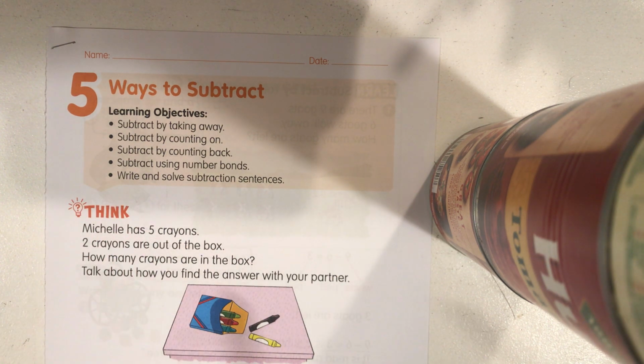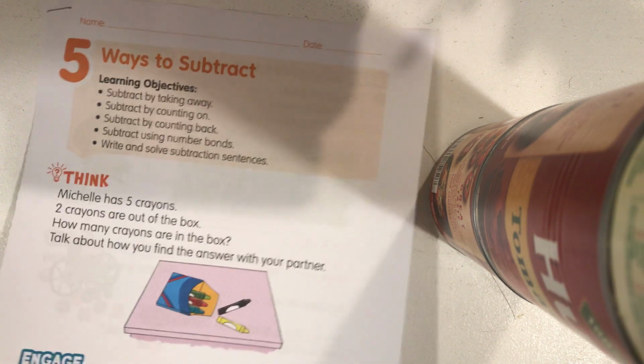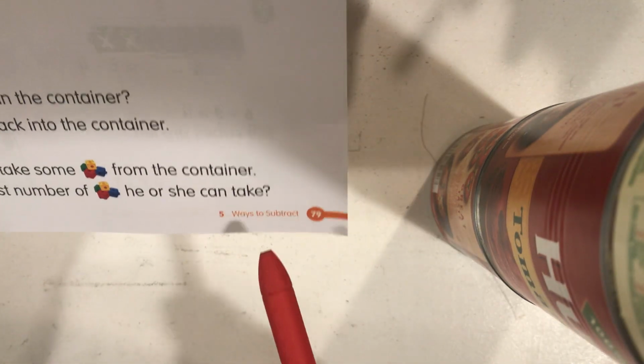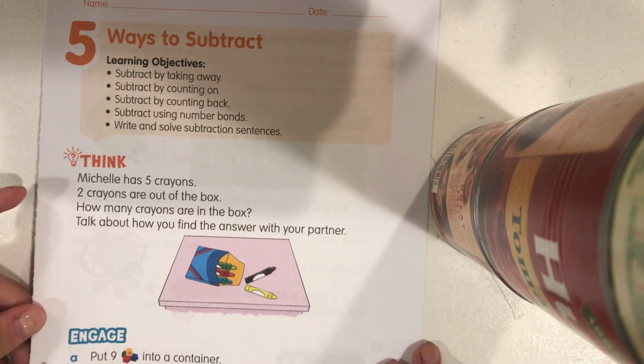So let's take a look at page 79. Page 79. Go ahead and pause until you get to page 79.